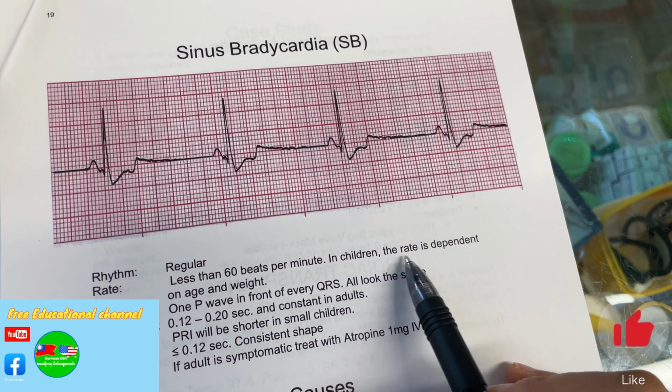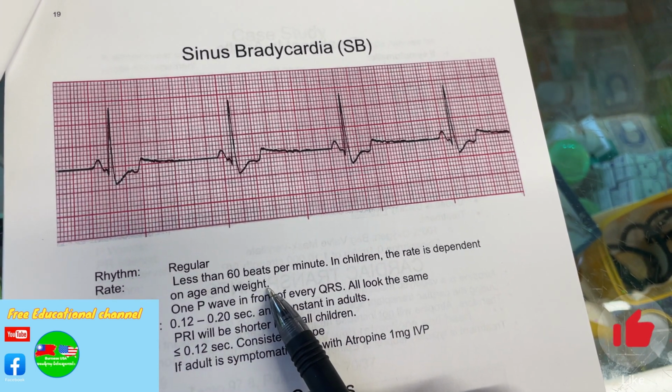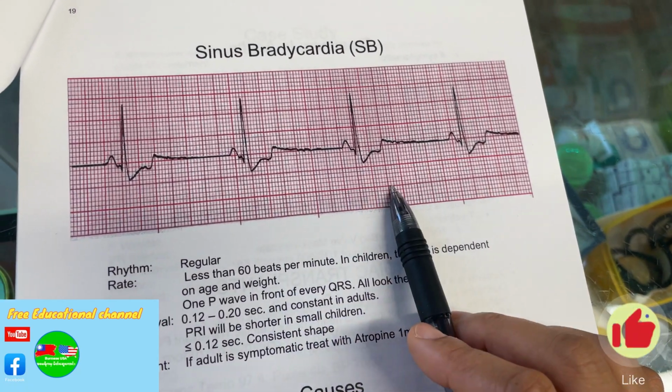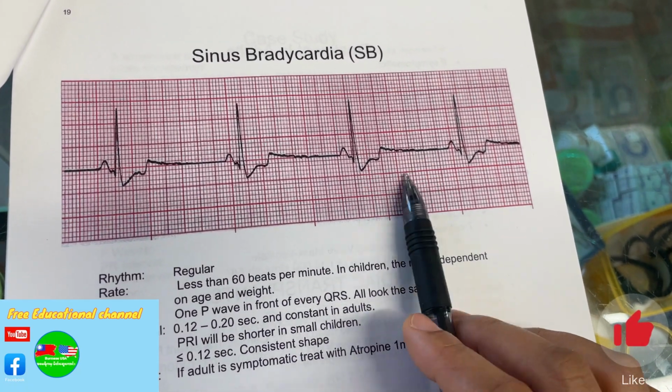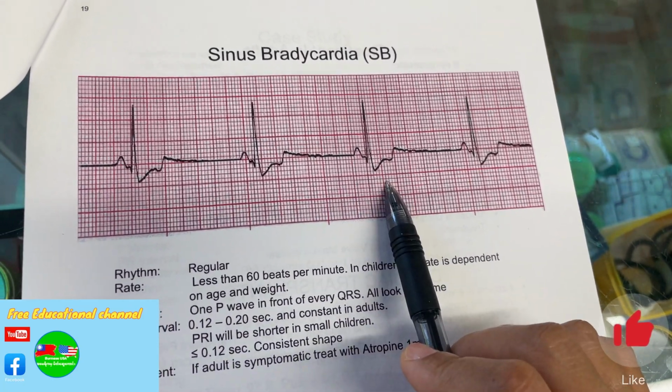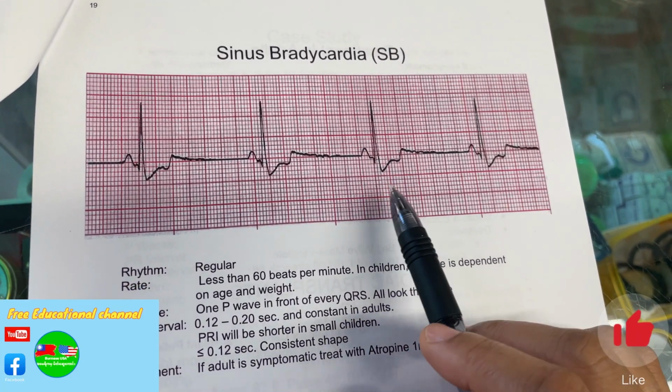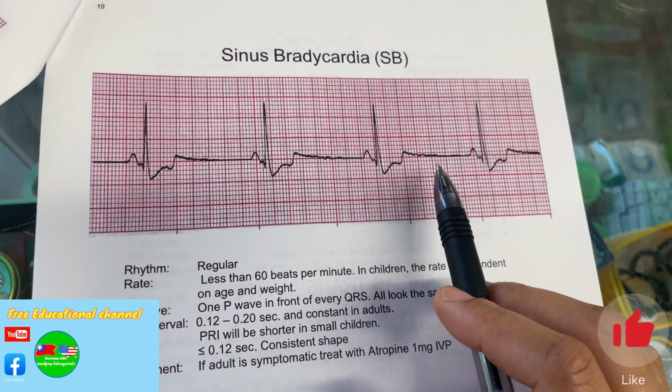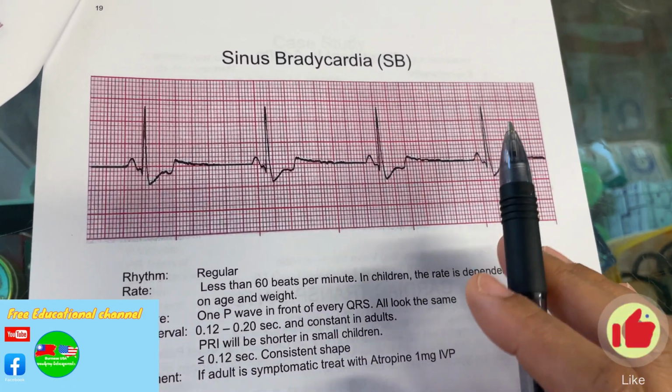In children, the rate is dependent on their age and weight. For children, this is bad. You probably need to do CPR. For a normal adult, it's not so bad. At 40 to 60, it's a slow heart rate, that's right, but it's not dying yet.